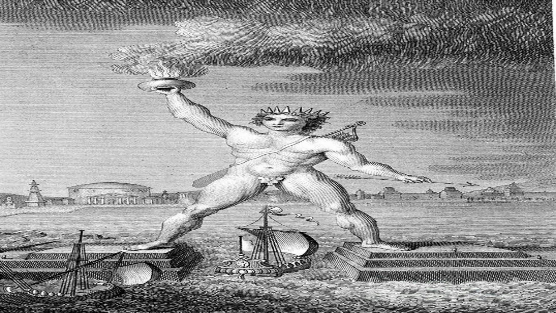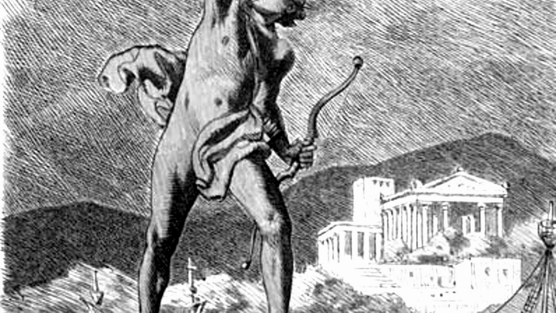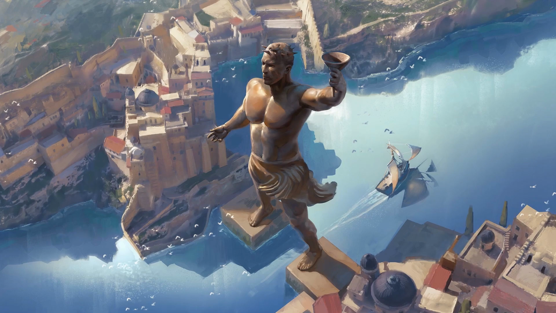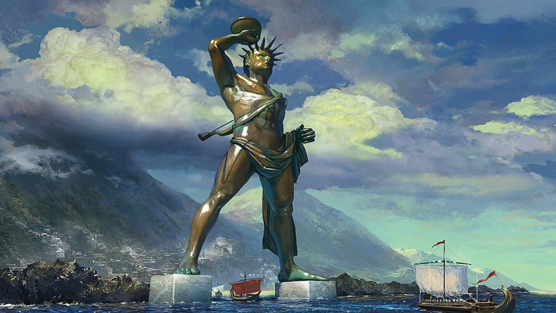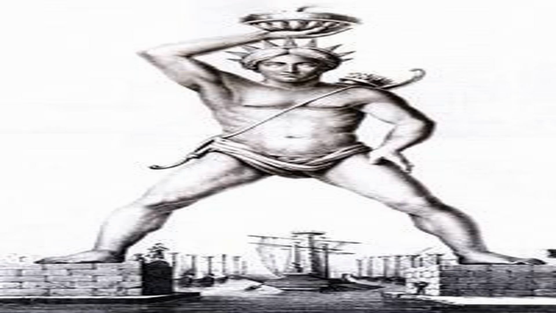In conclusion, while the Colossus of Rhodes may no longer exist, its influence can still be felt today. Through literature, art, and cultural references, the statue has become an important part of our collective imagination, inspiring us to reach for greatness and to strive to achieve our goals, no matter how big or impossible they may seem.